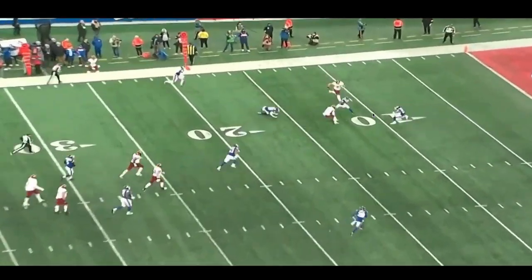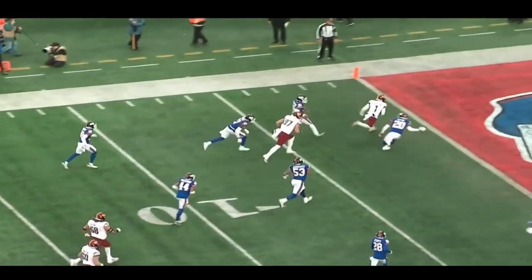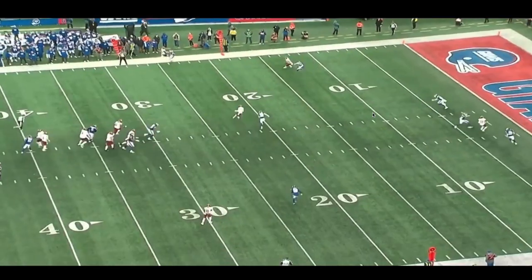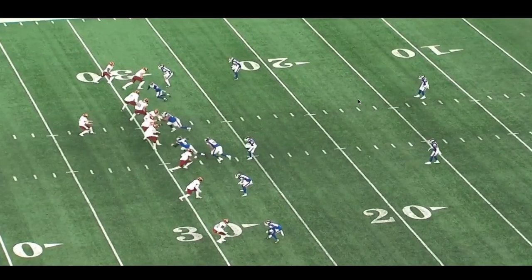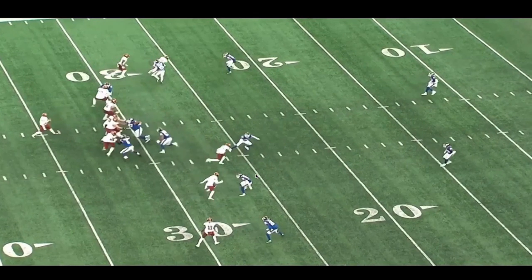So we got empty again, knowing there's a blitz coming. Also, by the looks of this, the quarterback's looking off left first and then coming back to the right. So it's looking like this right side is going to be second in the progression. So they know that he has a little bit of time right here.